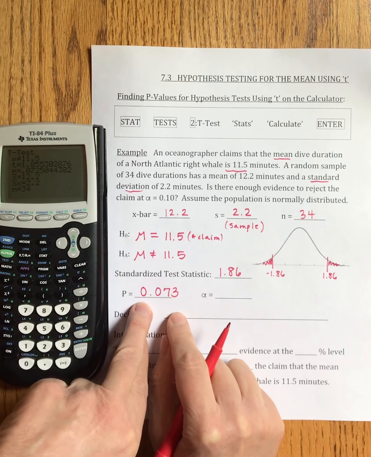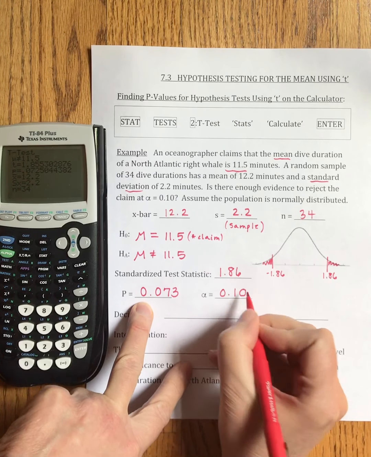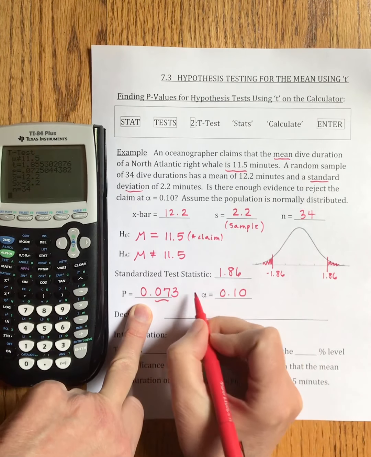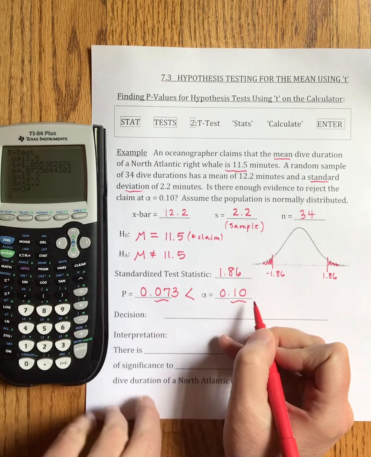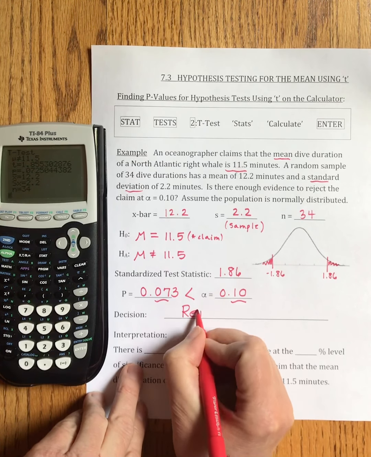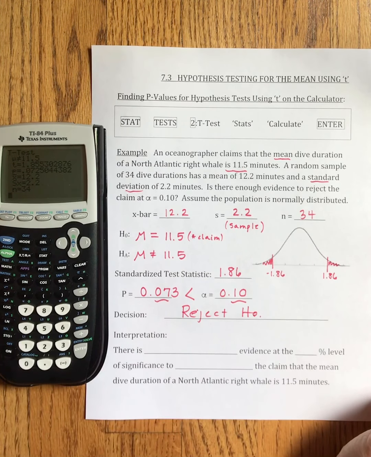So back to the p. We want to just compare it with alpha. The alpha in this problem was 0.10, and it looks like 0.07 is smaller or less than 0.10. 7 is less than 10. So when p is less than alpha, the decision we should make is to reject the null hypothesis.